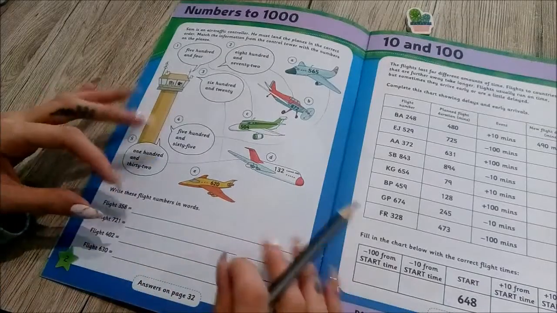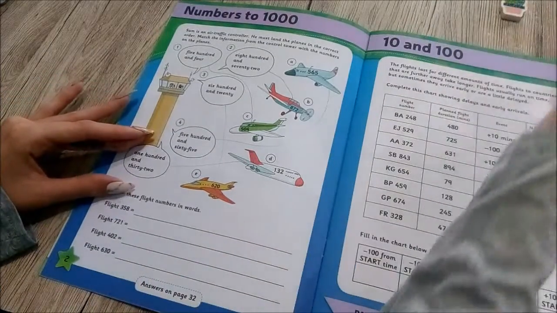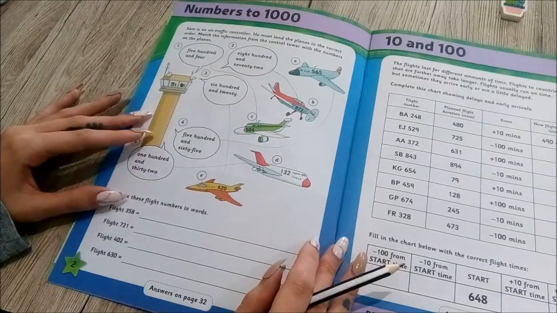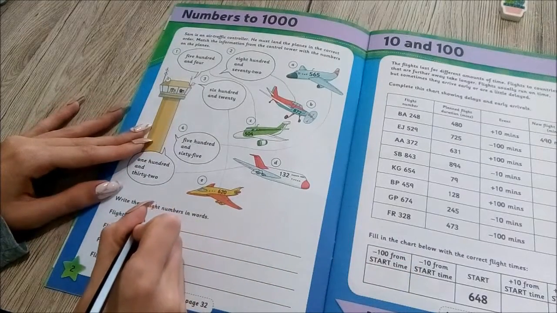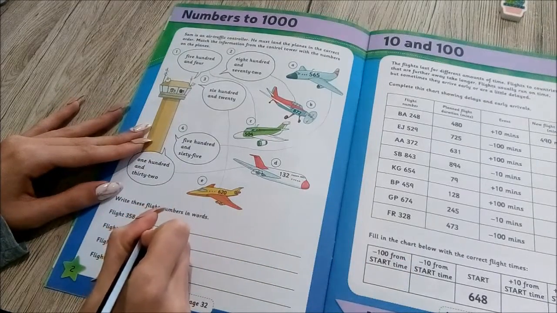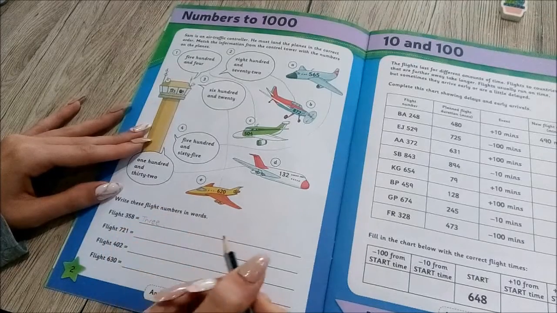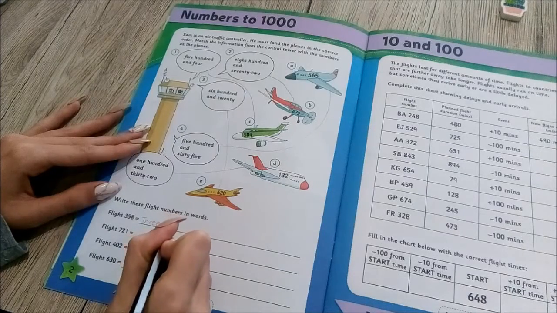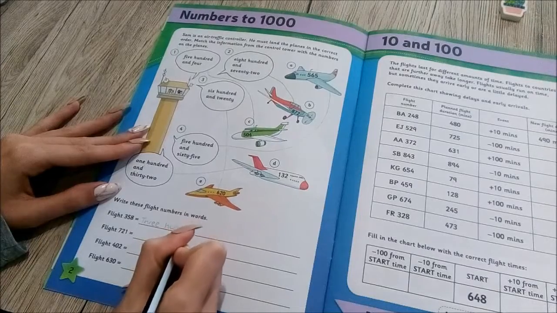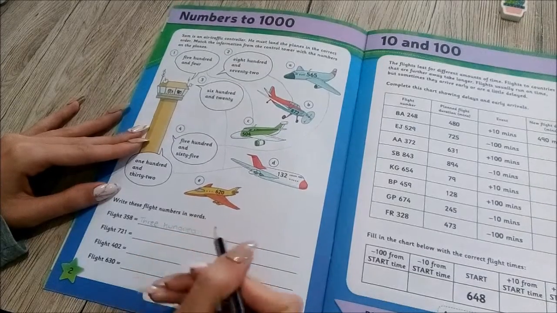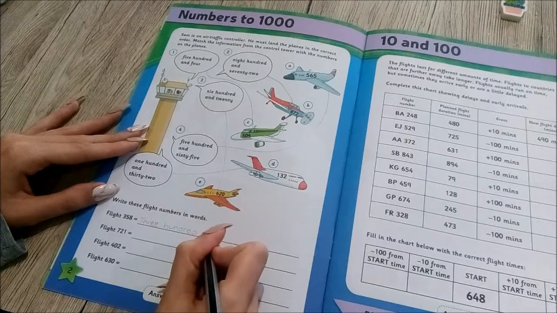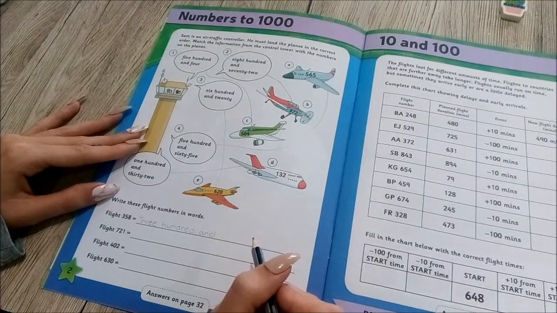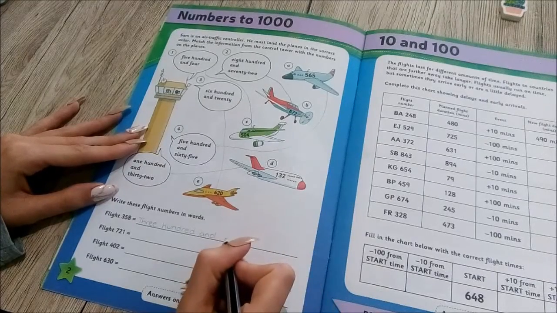Okay, so we're going to have to write 358. Okay, do you know how that's written? Okay, I'll help you and show you. So we need to write 3, and then we need to write 100. Okay, and then we're going to put and then we need to put 58. Do you know how to spell 50? Okay, you tell me how to spell it and I'll write it.